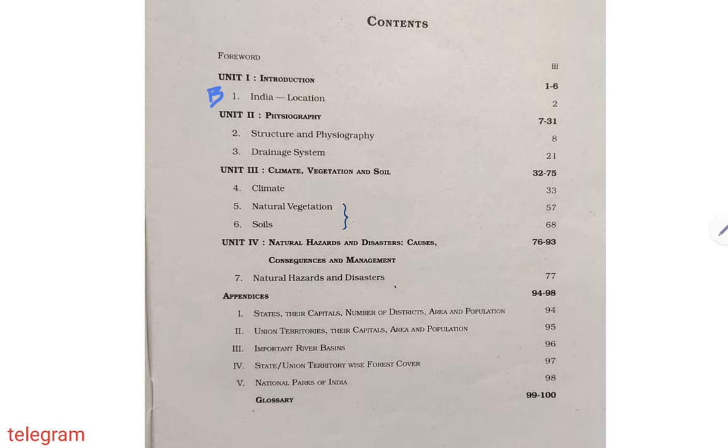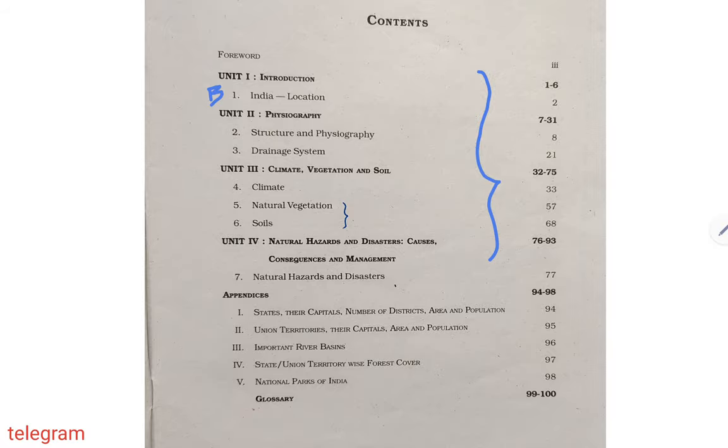So these are the 7 chapters that are included in the physical environment NCERT, right? Suppose you look at India location, it's mostly facts based or data based, like where India is located, how many states are there, what about latitudes or longitudes. These are all facts or data. You cannot have any concept in that particular thing, right? Similarly, you see drainage systems, what rivers are there, where they are located, what are their tributaries, like that.